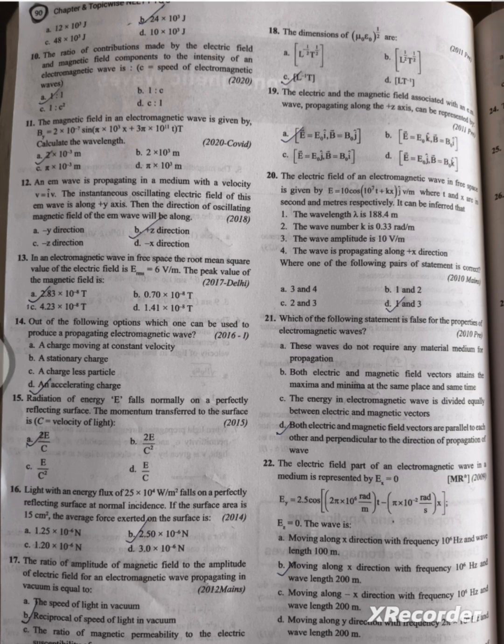13th question: in an electromagnetic wave in free space, the root mean square value of the electric field is E RMS equal to 6 volt per meter. The peak value of the magnetic field is option A, 2 into 2.83 into 10 raised to minus 8 Tesla. 14th question: out of the following options, which one can be used to produce a propagating electromagnetic wave? Option D, an accelerating charge.